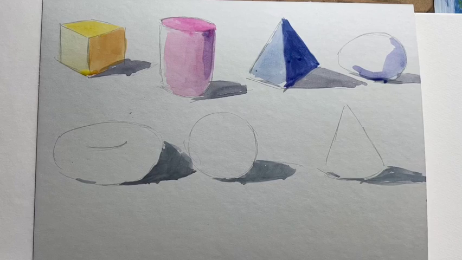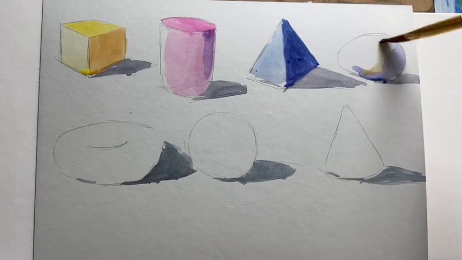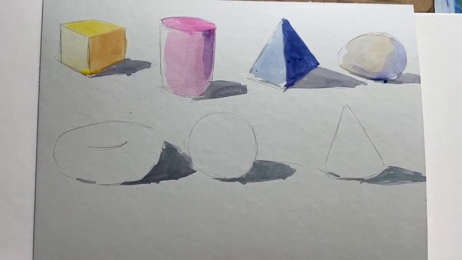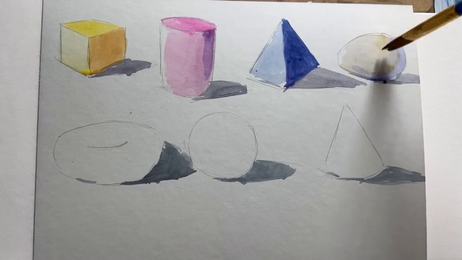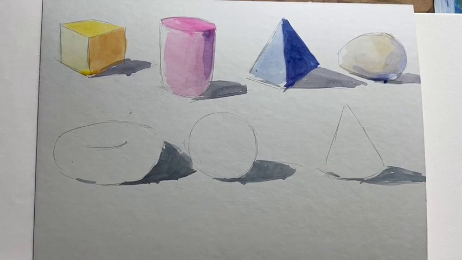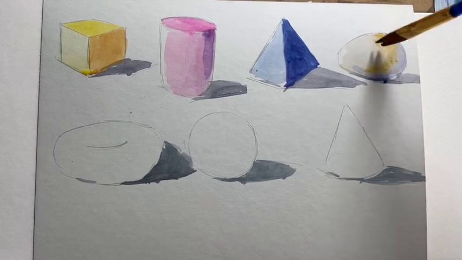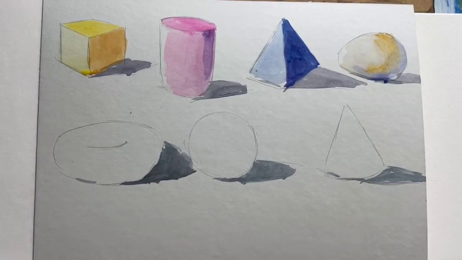So on that pyramid, I really just did maybe 2 colors, but here on this egg-shaped thing, I want to point out that I curved my stroke. I wrapped it around that egg. See how I'm going in a curve there? That's really important to suggest form. And it needs to go from dark on the right slowly into the light.